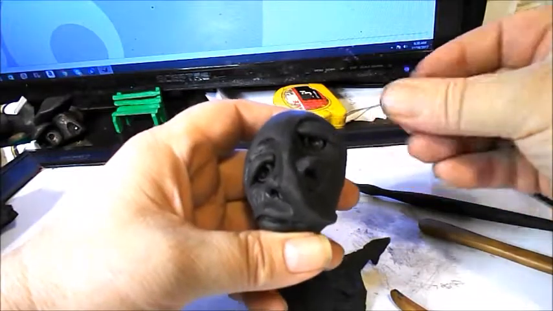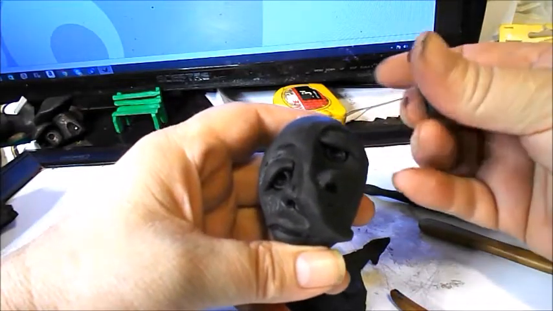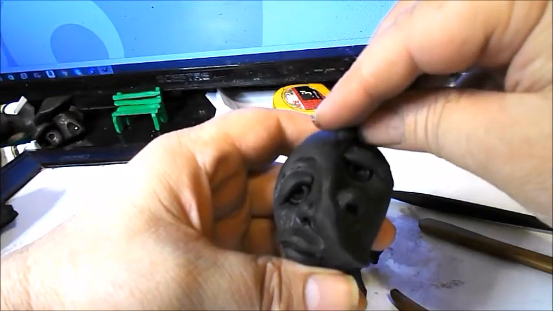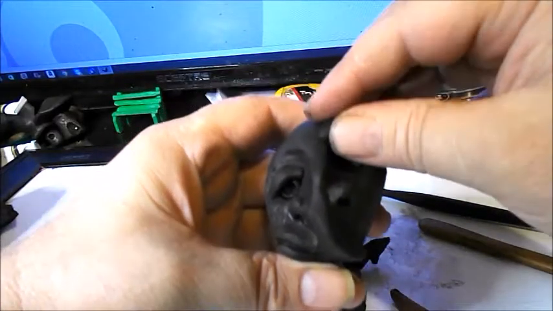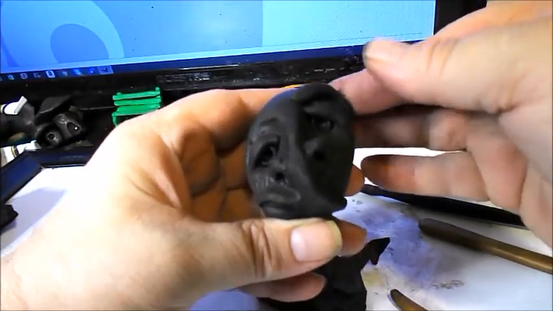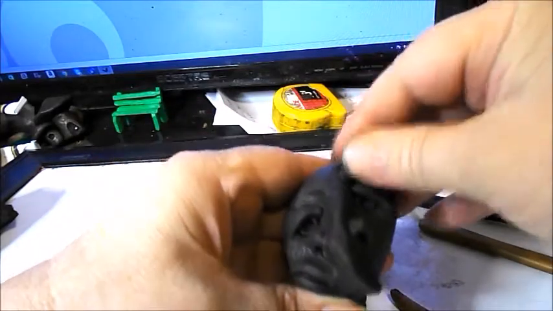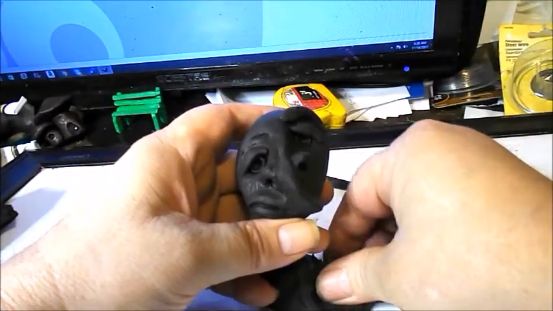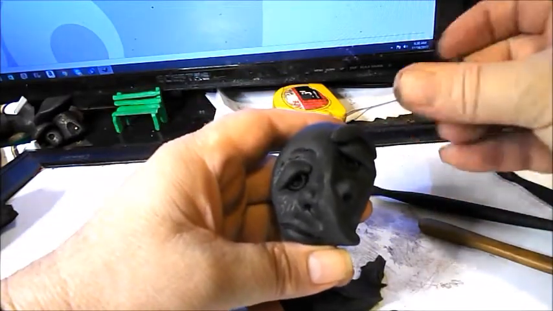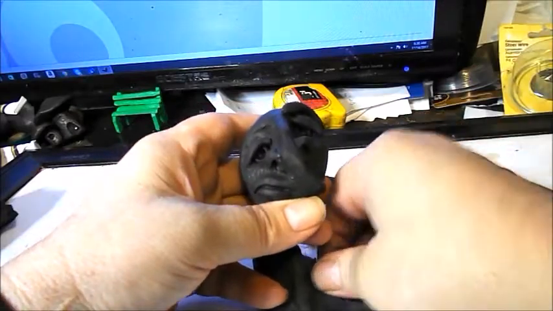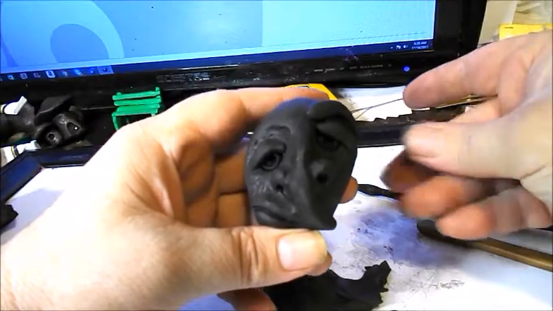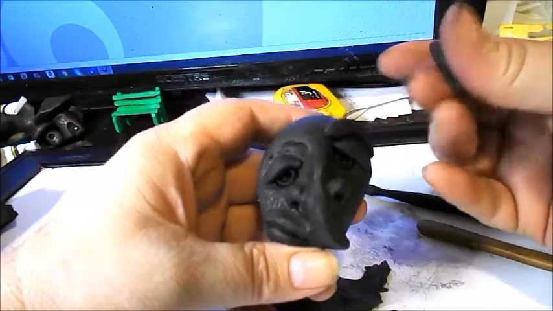And then I think I'll add some eyebrows. A little bit more clay on that one. So you can see it's definitely strange and different and not traditional.